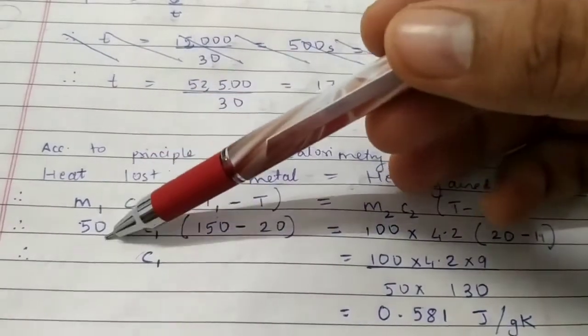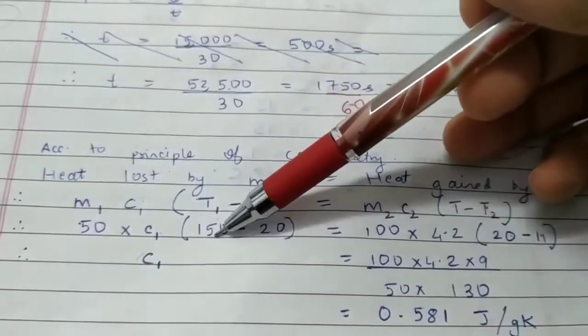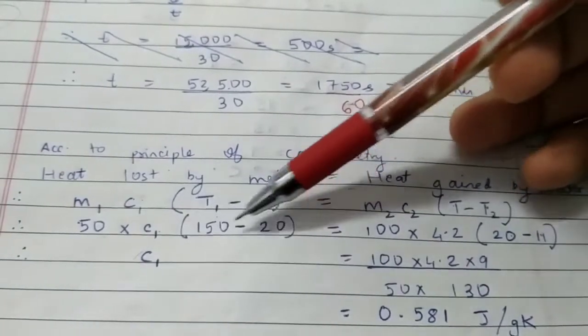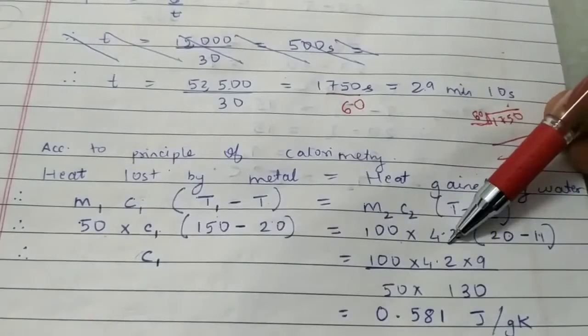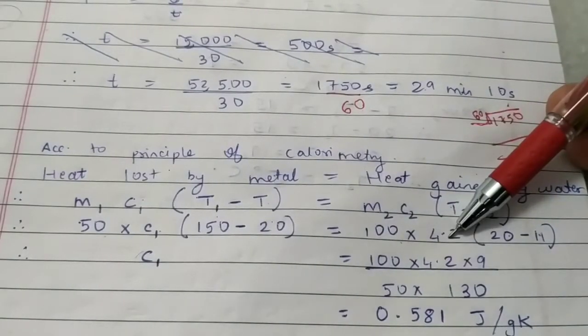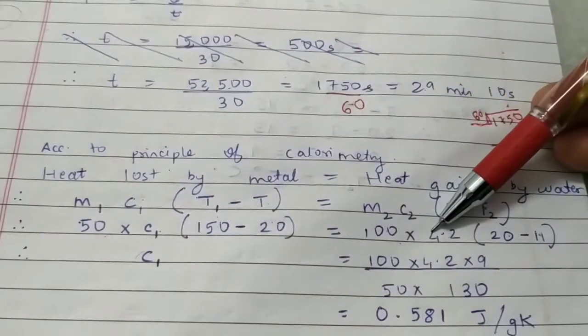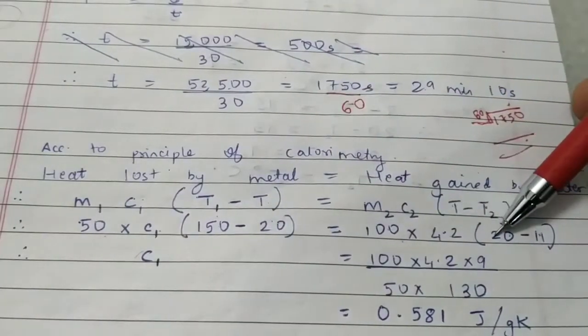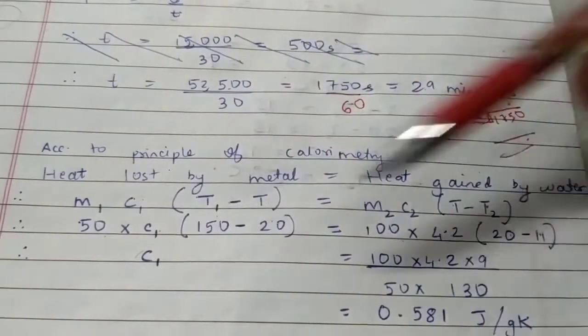So mass of copper is given. Specific heat capacity of copper is something we have to find out. The temperature decreased by 130 degrees Celsius. Mass of water is given. Specific heat capacity is also given. And in fact, we knew the specific heat capacity of water. Ensure that the units are same here. Yep, this is in gram and this is also joule per gram. So no problem there. And the temperature increased by 9 degrees Celsius. So I've got everything except C1.